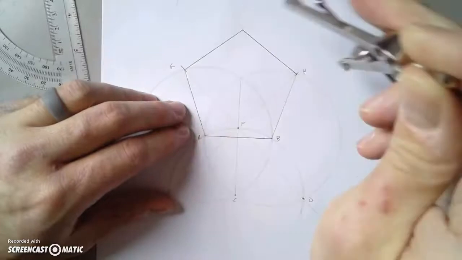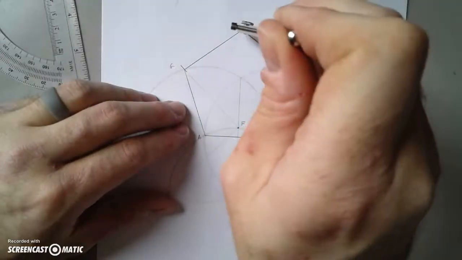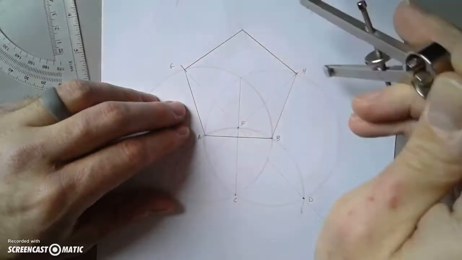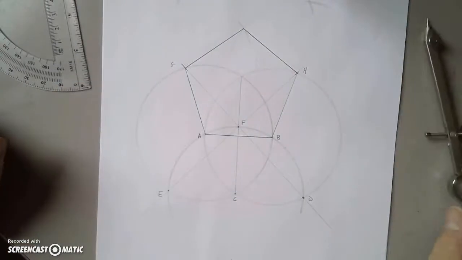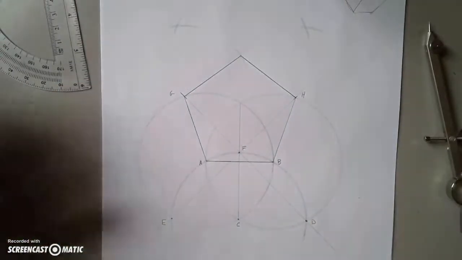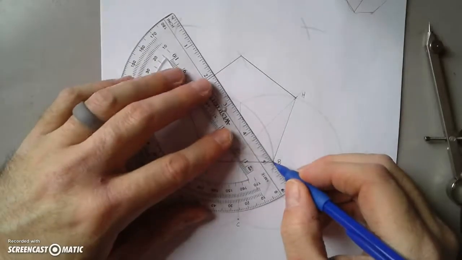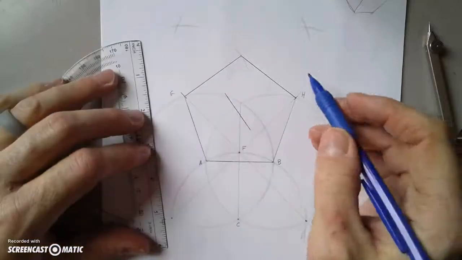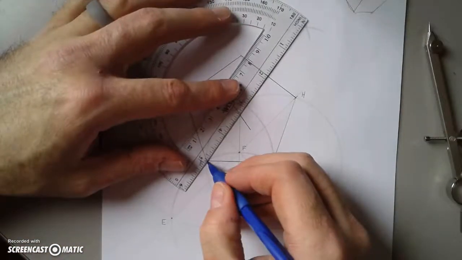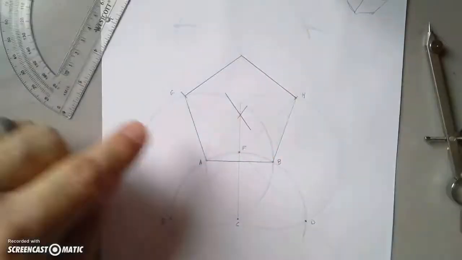I'm going to bisect two sides so that I can create a couple of lines that will give me the center of the circle that would contain the pentagon. I have to construct the circle that contains this pentagon. But notice it doesn't use any tools we didn't already have. It just used that perpendicular bisector again. Awfully handy. So there's the center.